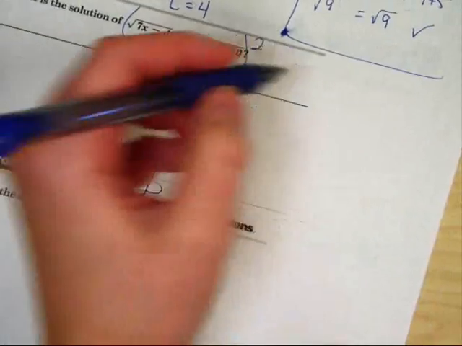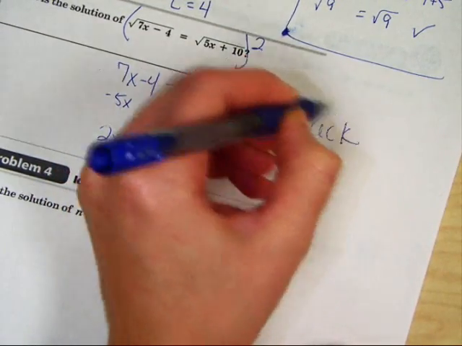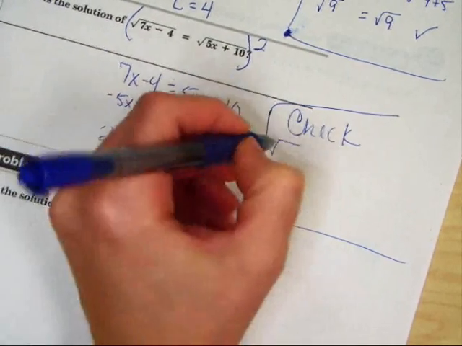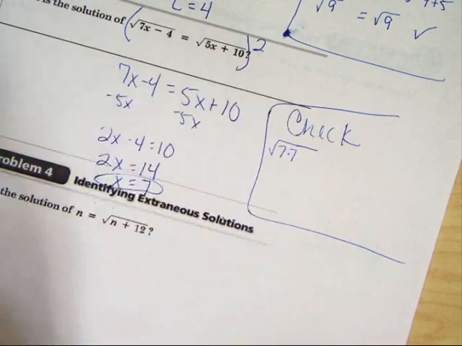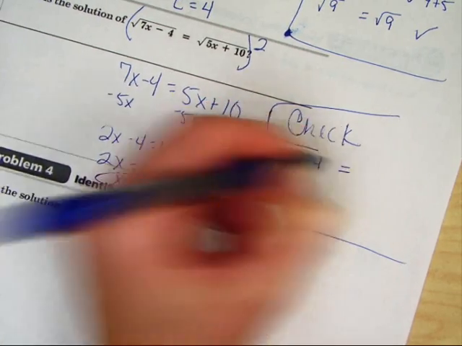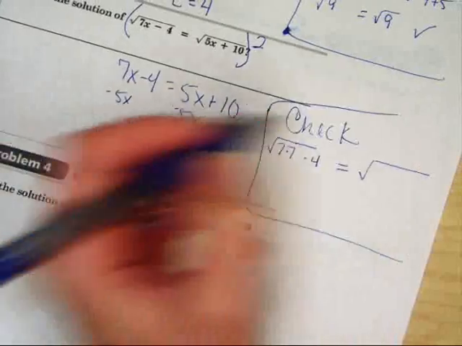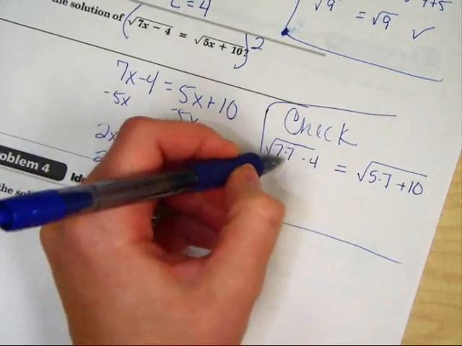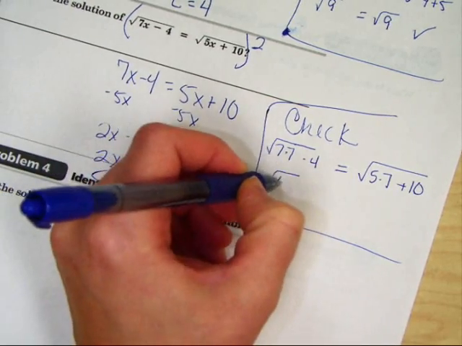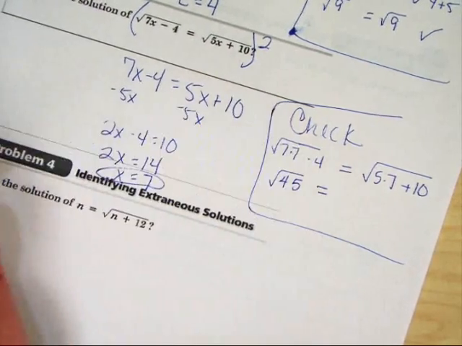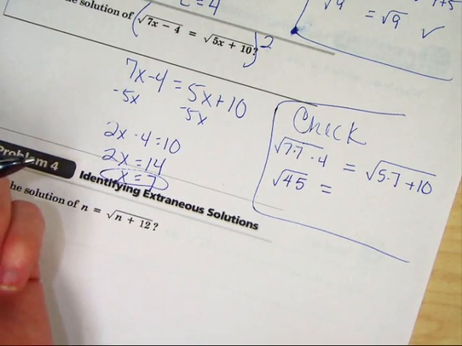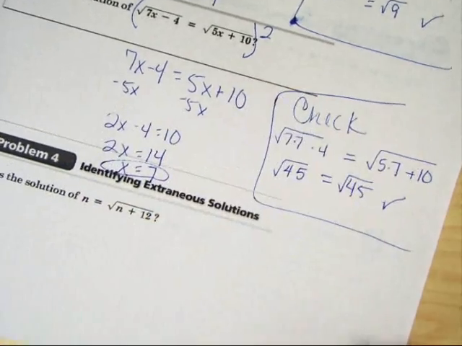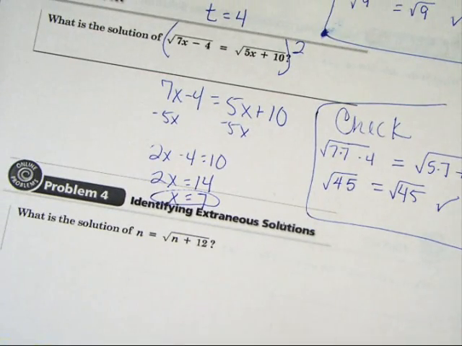Let's check our answer. Okay, plug 7 in. So you get the square root of 7 times 7 minus 4. And we need to see if that equals the square root of 5 times 7 plus 10. So 7 times 7 is 49, minus 4 is 45. Let's check the other side. The square root of 5 times 7 is 35, plus 10 is 45. These are both equal, so I know I did it correctly.